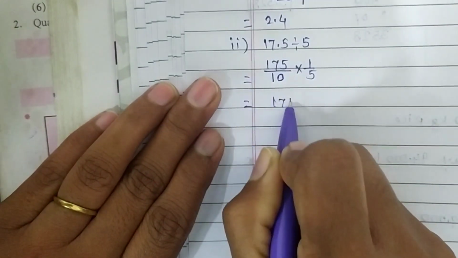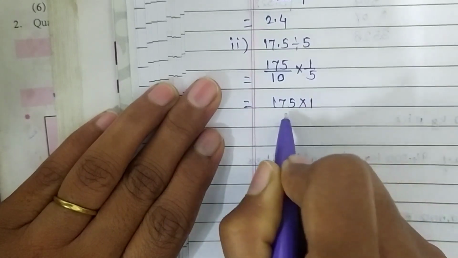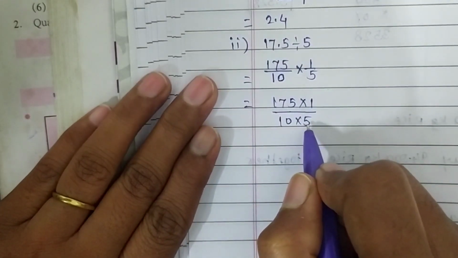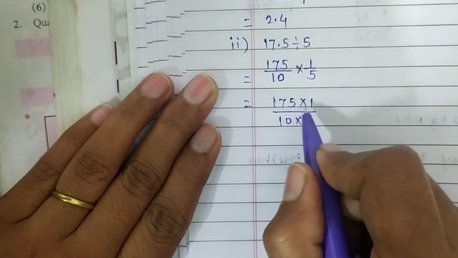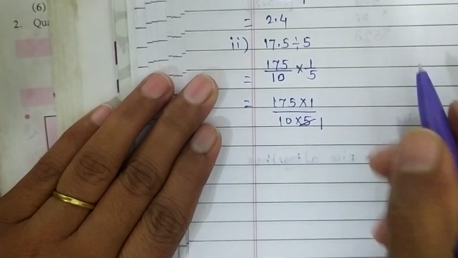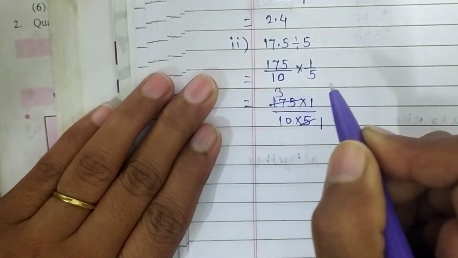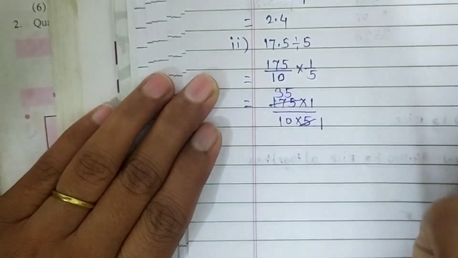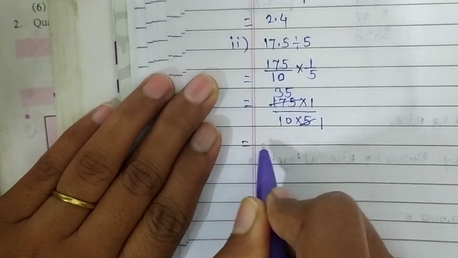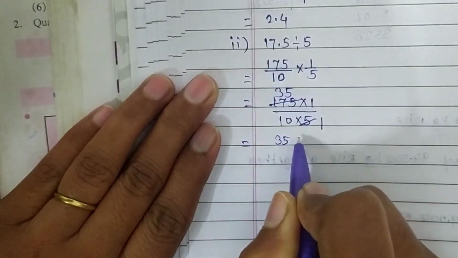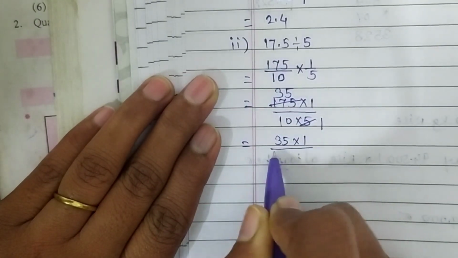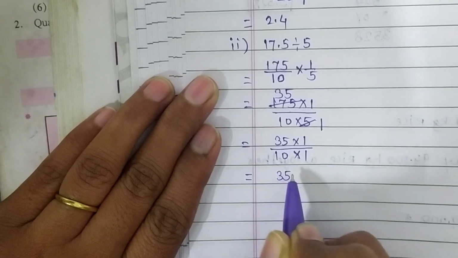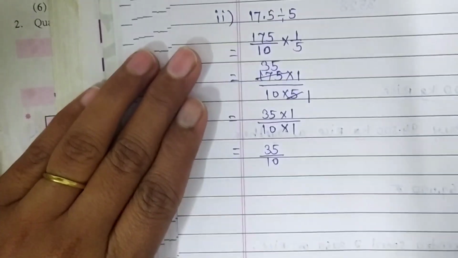Now multiply it. 175 multiplied by 1 and 10 multiplied by 5. Now we can also divide 175 by 5. 5 ones are 5. 5 threes are 15, 16, 17 and 5 fives are 25. So on the numerator side the number remains 35 multiplied by 1 and on the denominator side it is 10 multiplied by 1. So the number we get is 35 upon 10 as a common fraction.